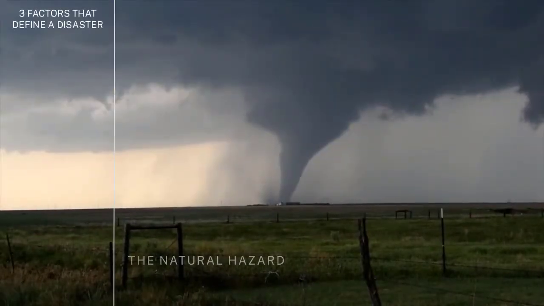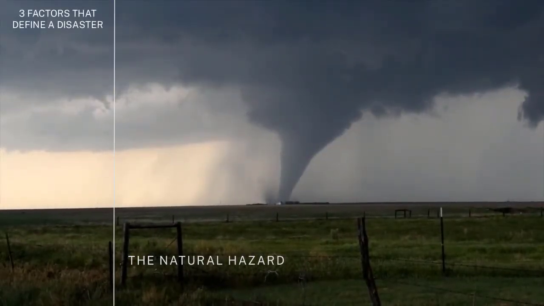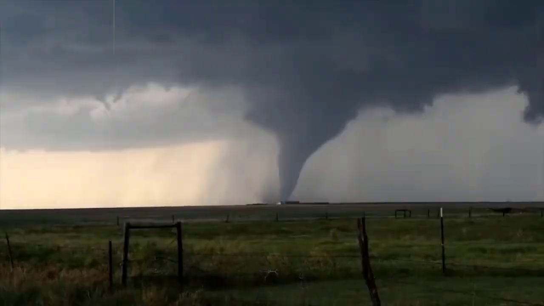There are three factors that together make up a disaster. One is the natural hazard itself. So you can have a flood, a bushfire, a cyclone. And we used to think that the more intense the cyclone, the more severe the bushfire, the bigger the amount of damage. But that's not the whole truth.